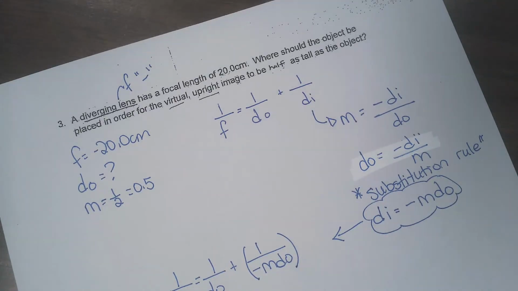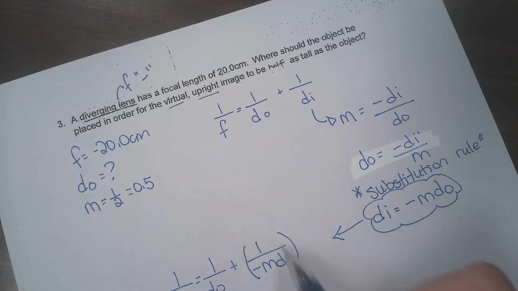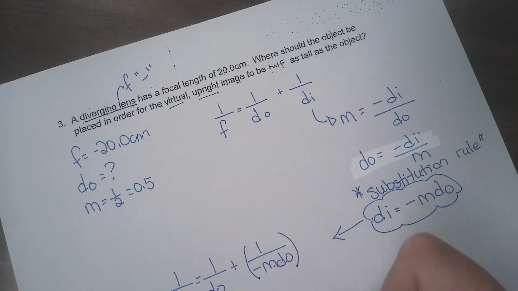Now, how do I get these to be the same thing? How do I get a common denominator here? I have to multiply the first term by M over M. So 1 over F is equal to M over MDO plus 1 over negative MDO.